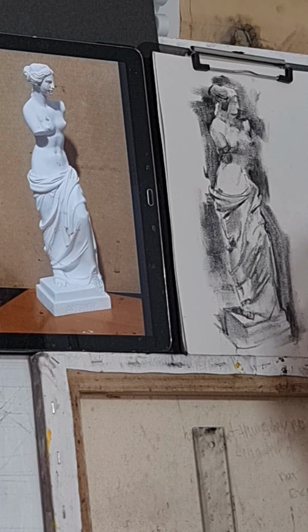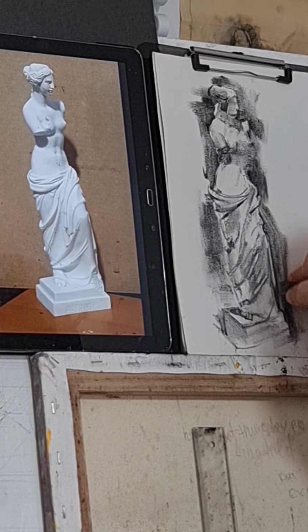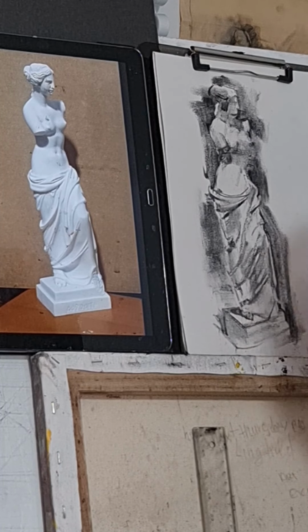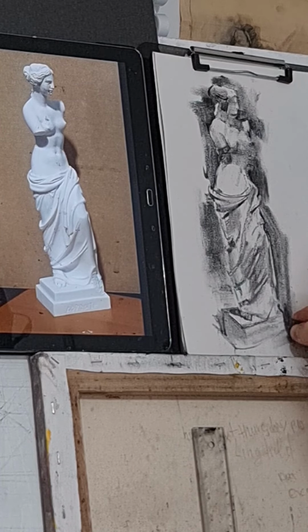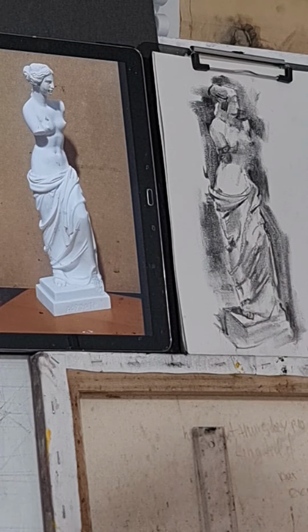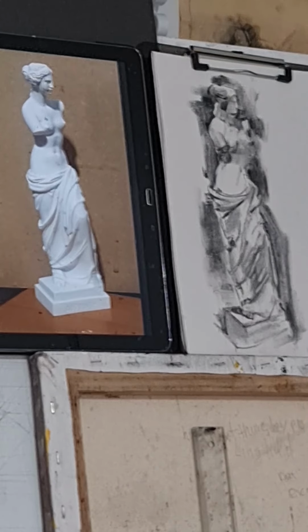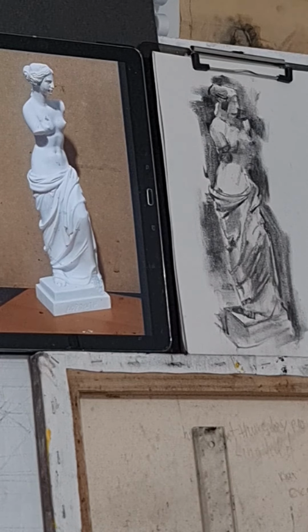The foot appears to be coming forward. Another fold here. And there's one. Now that needs to be sprayed a little bit more. Okay, just sprayed it.